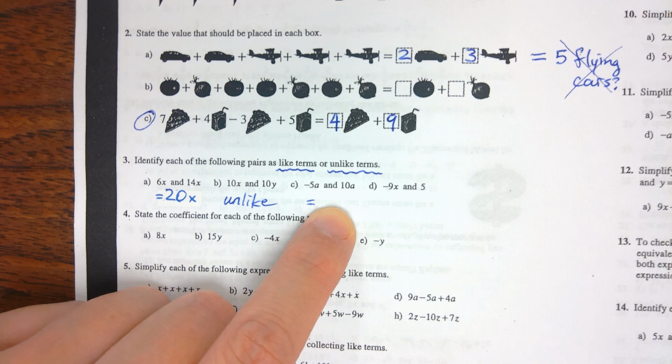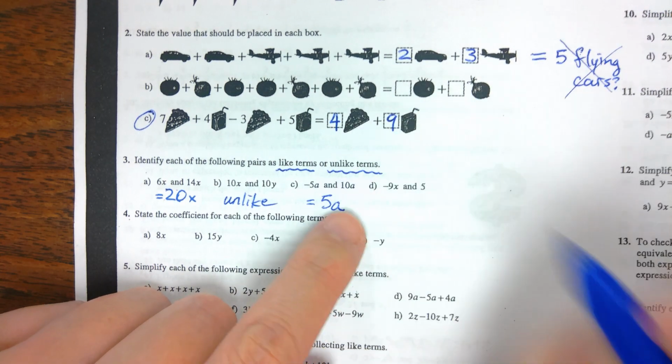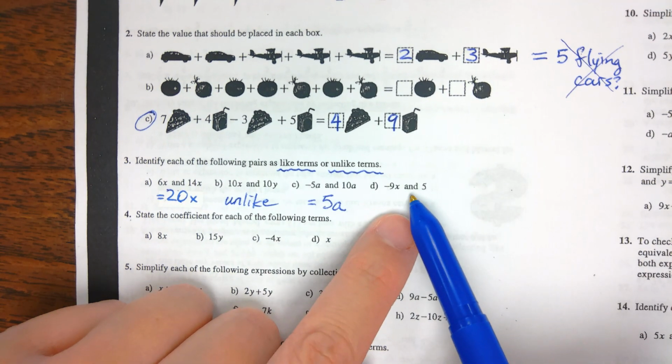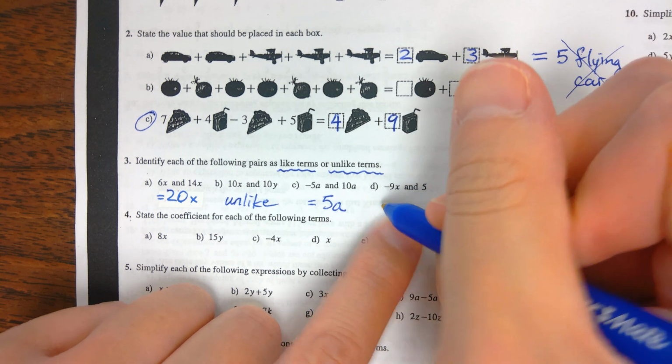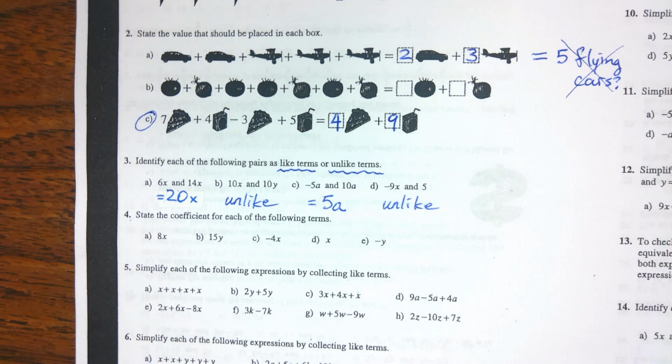What does this simplify to? 5. 5 what? 5a, right. So remember, you always have to say what. 5 what? Okay, what about this one? Negative 9x and 5. Nicolette? Unlike, right? So I cannot combine them together.